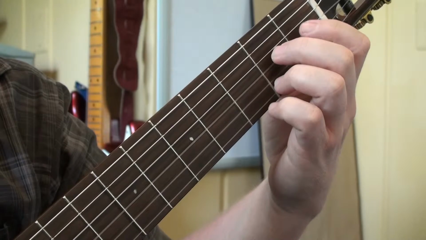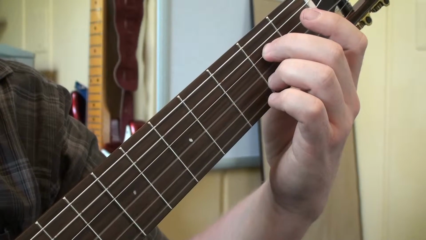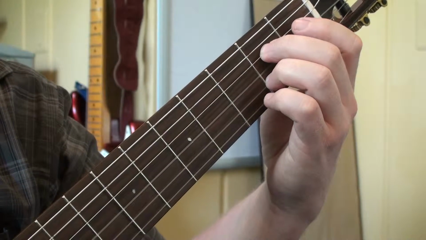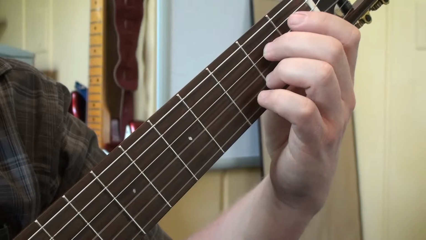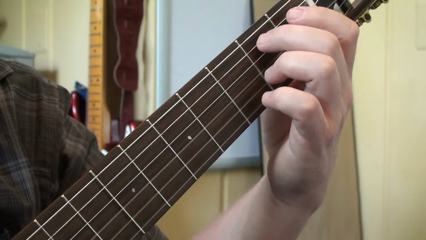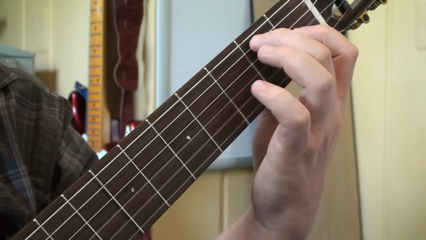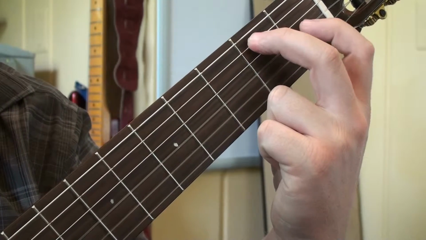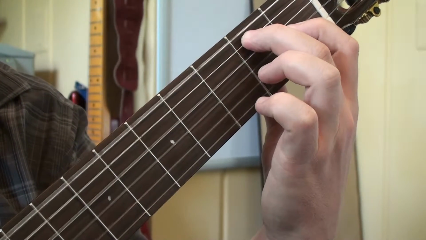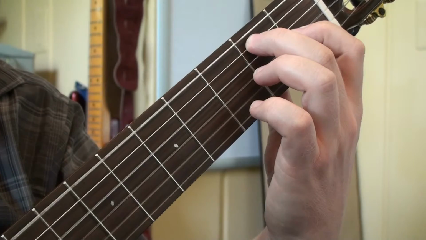Then you're back to A7. Just move your 2nd and 3rd finger up 1 string. For the E7, you move your 2nd finger up 1 string and add your 1st finger to G sharp. That's going to be the 1st fret G string. There you go.